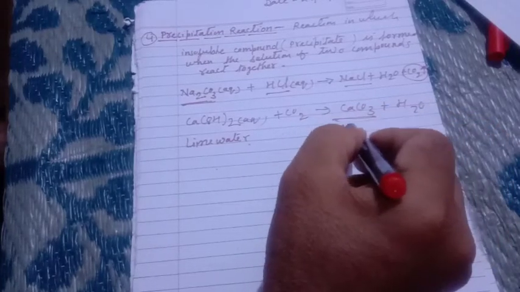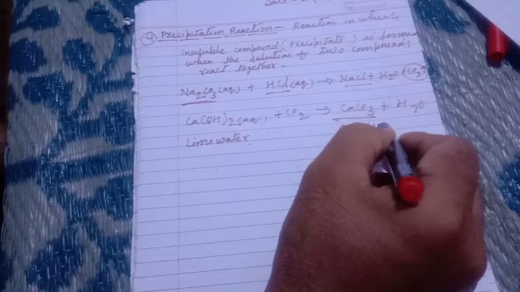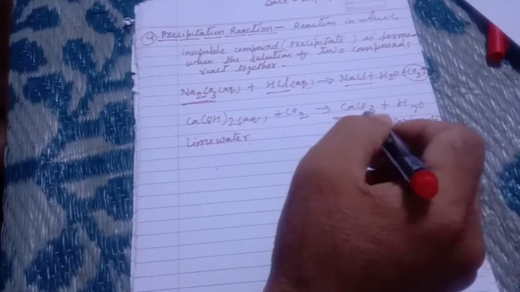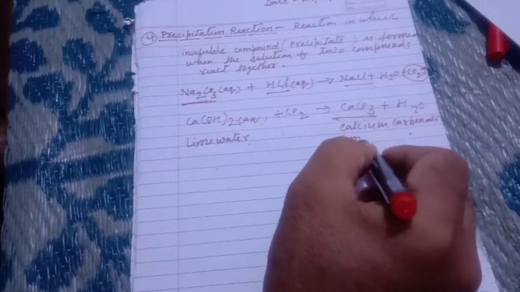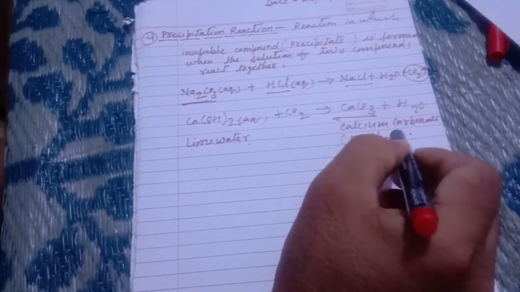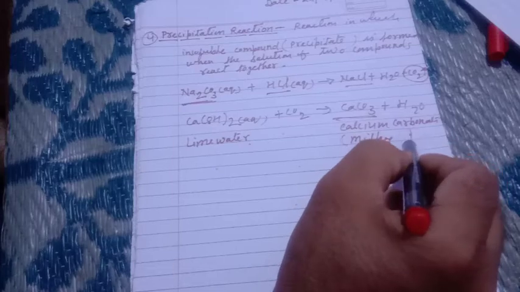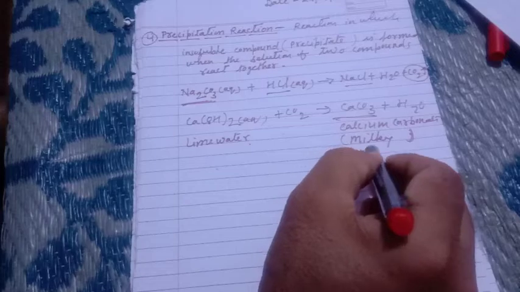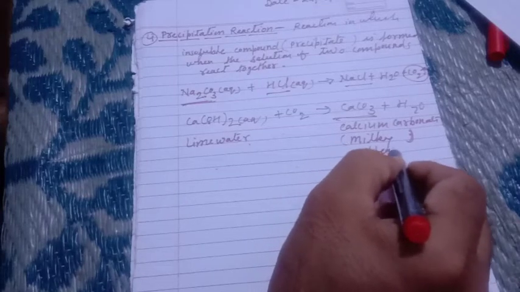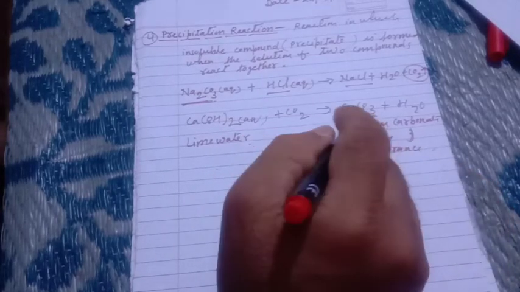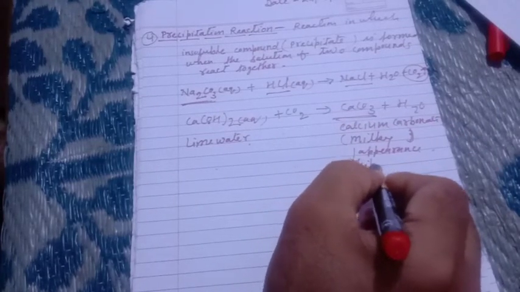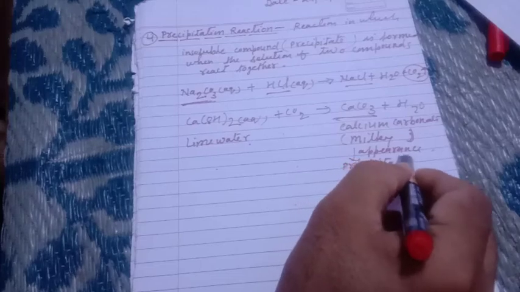What is this one? This is calcium carbonate. This is milky substance. What is this one? Milky appearance. This is only precipitate. What is this one? Precipitate.